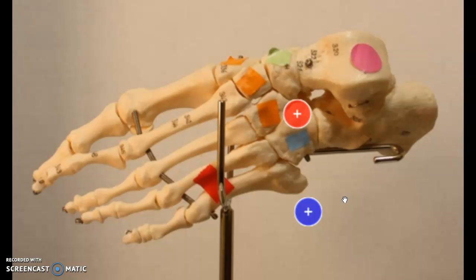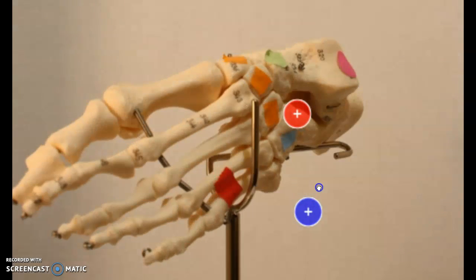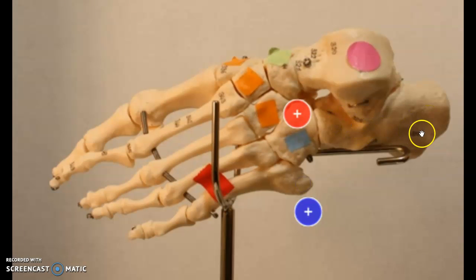Now, I always think the bones of the foot are a lot easier and a lot more distinct than the bones of the hand. So hopefully you agree. Our heel bone right here is called the calcaneus. The calcaneal tendon is going to be attached to it. And the bone sitting on top of it is the talus. The talus is articulating with the tibia.